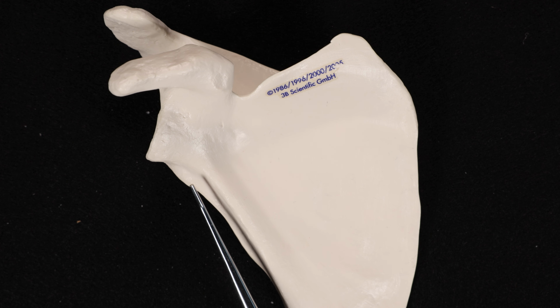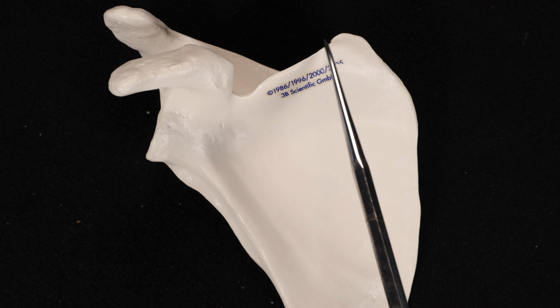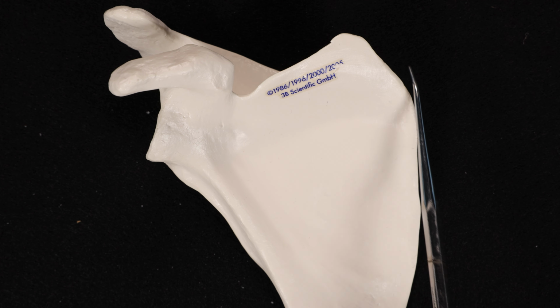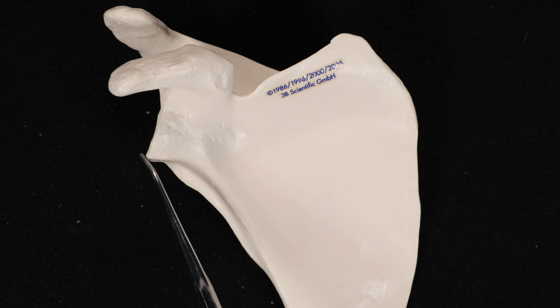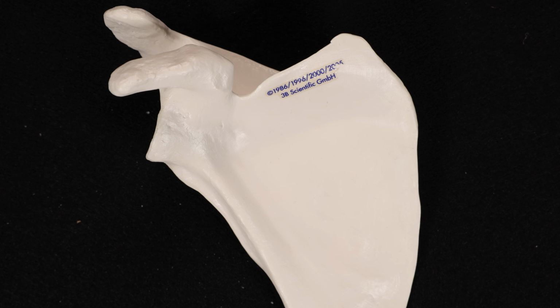And then if this is lateral, this is medial, that leaves this edge on the top as the superior border. The top edge is the superior border. So three borders, all based on location. Medial border, or known as the vertebral border. The lateral border, sometimes known as the axillary border because that's the reference for the armpit. And then superior border.